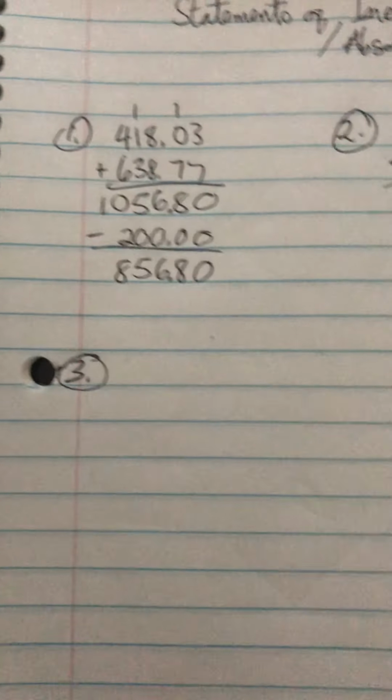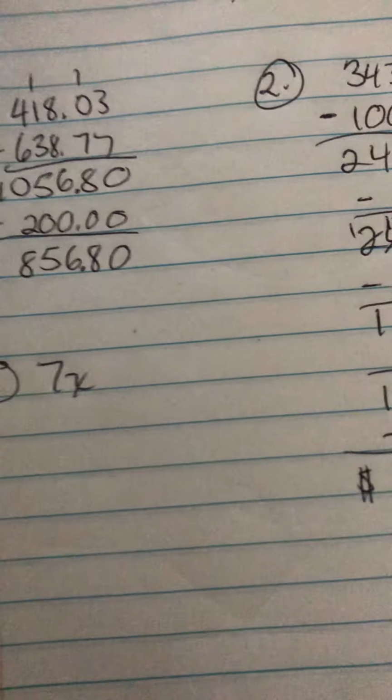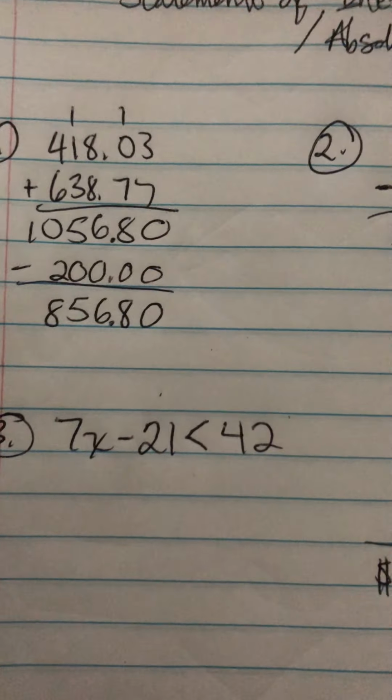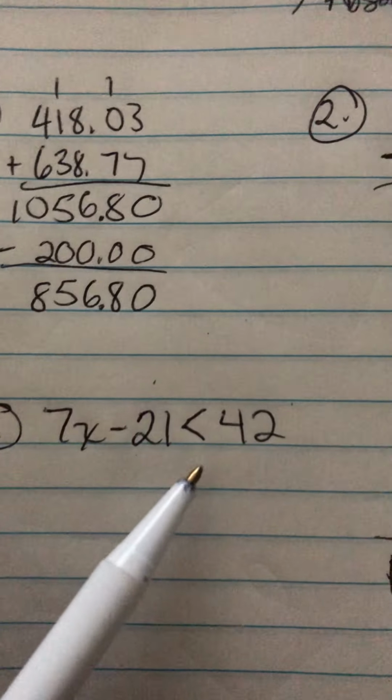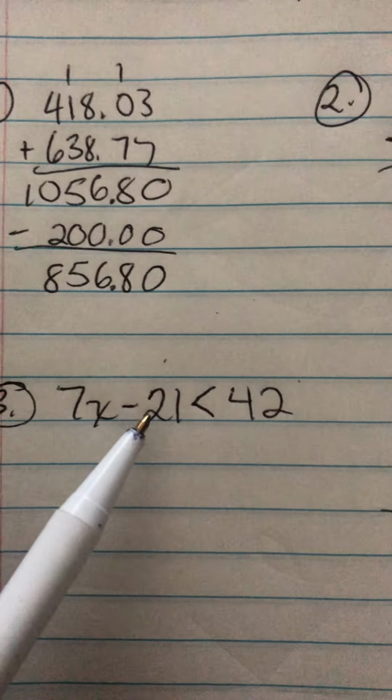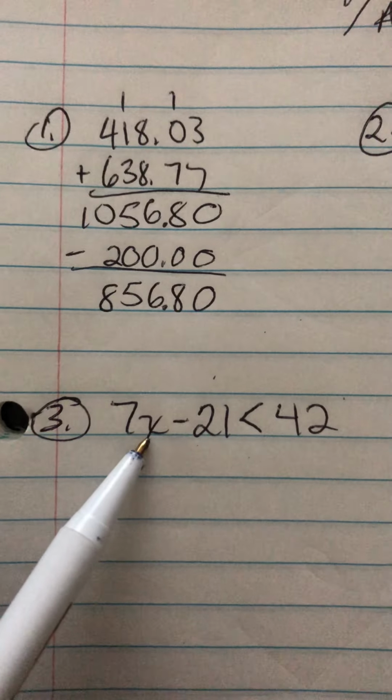All right? Number 3. So now we're looking at these inequalities a little bit closer. Number 3, it is negative 7x minus 21 is less than 42. And next week we're going to be graphing these, right? So in the same way as if this was the equal sign, we have to get rid of this first to get the variable by itself.